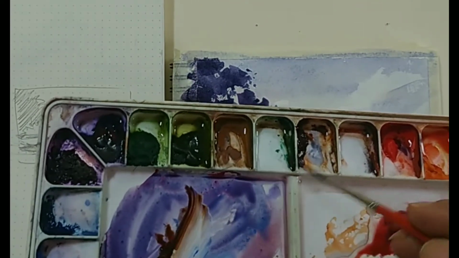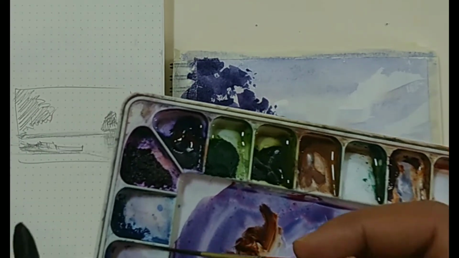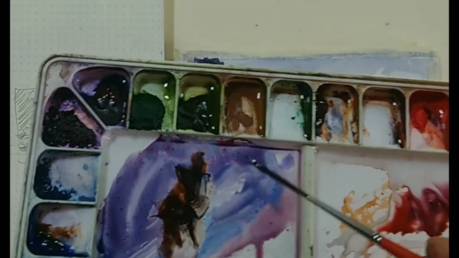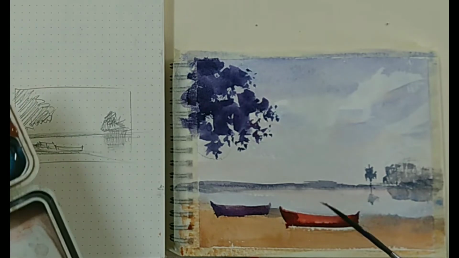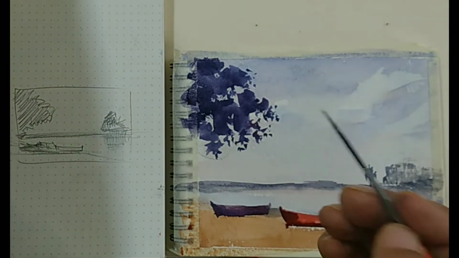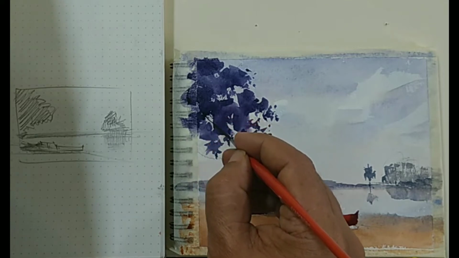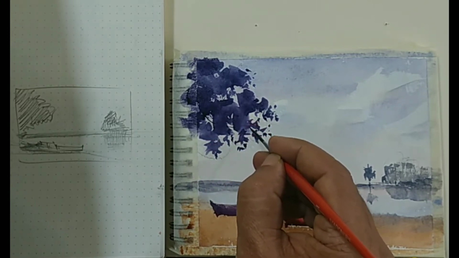So I am using a little bit of burnt sienna and ultramarine color, and I am using a liner brush, which is also called a rigger brush or scribble brush, people call it differently, and just try to connect these branches.